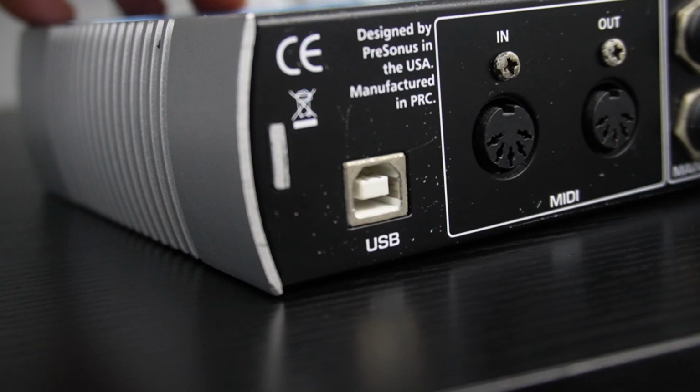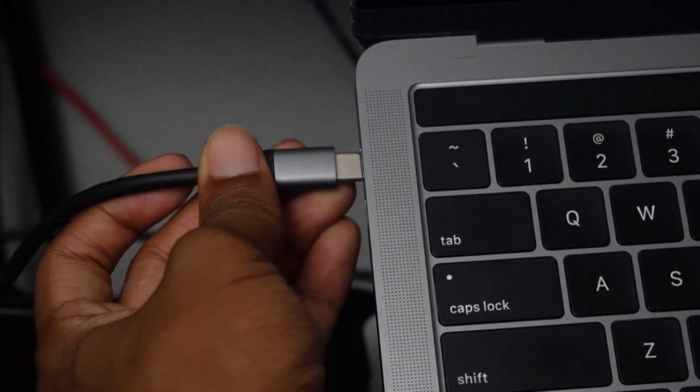Now we have all of the individual components that are going to make up our recording system, and now we just need to put them together. This process isn't as difficult as it seems. You really just have to plug everything in exactly where you think you would plug everything in. The first thing you're going to do is take the USB cable, plug it into the back of the audio interface, and then into your computer.